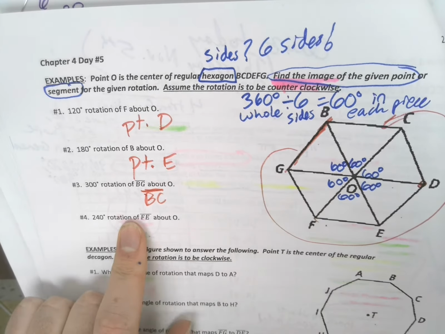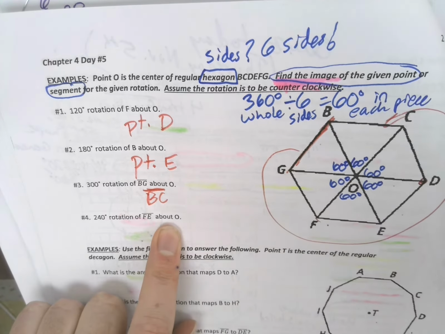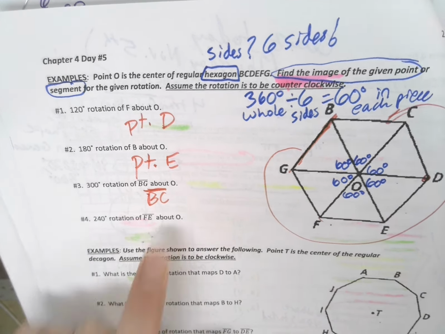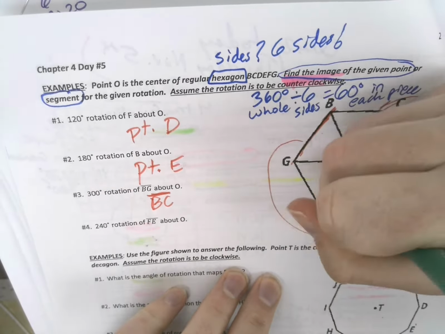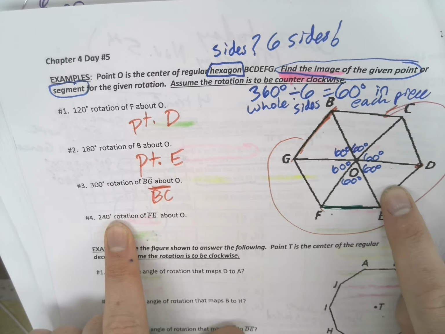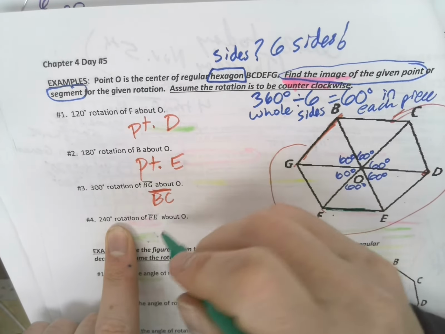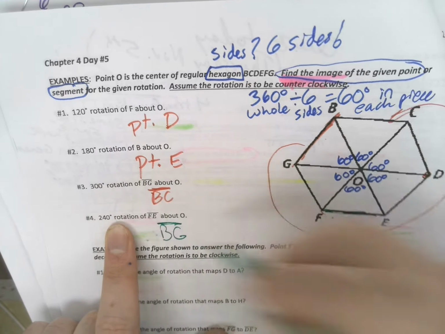And then finally, 240 degrees of FE about O. Here is FE. And so 240 would be 60, 120, 180, 240. That'd be BG.